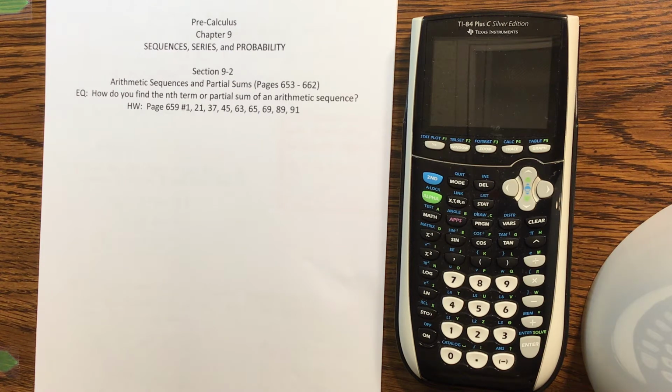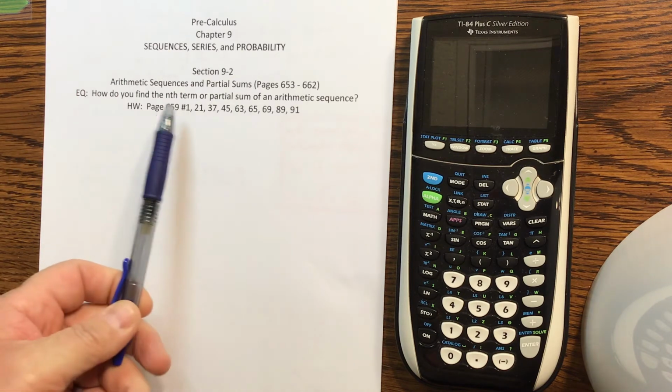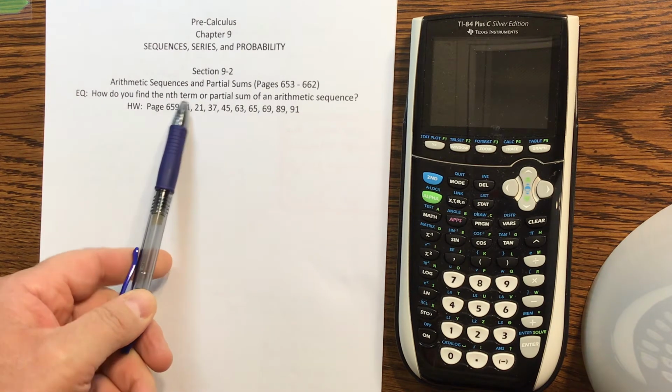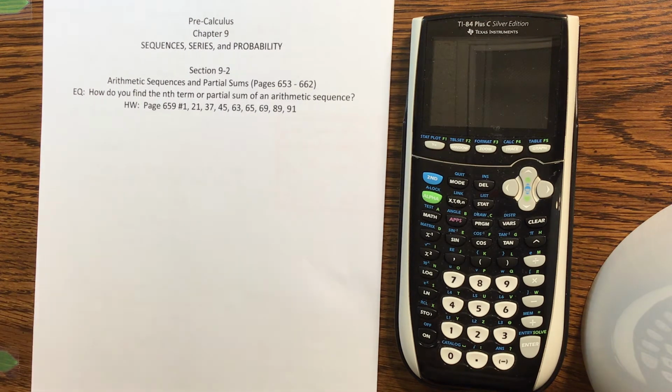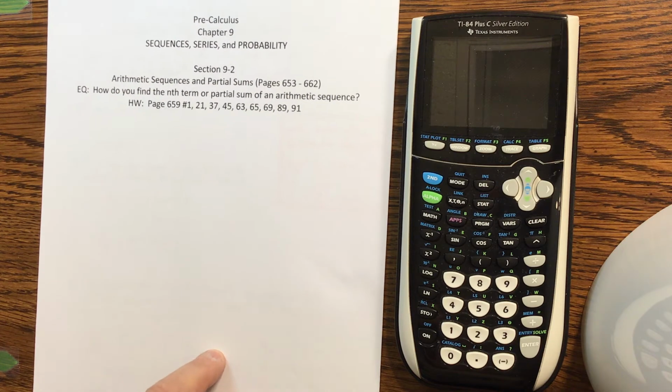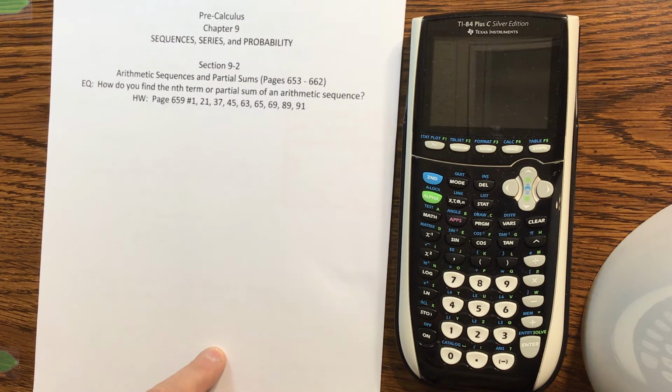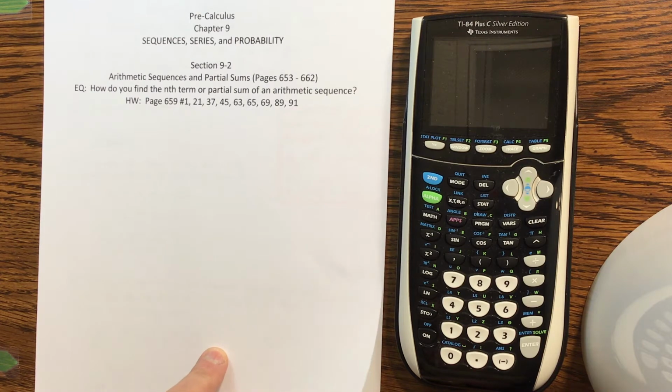All right, so the essential question for today is how do you find the nth term or the partial sum of an arithmetic sequence? So today we just have a few examples to show you. It's a relatively easy section. I think you'll have absolutely no problem.